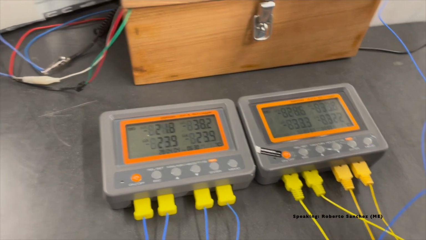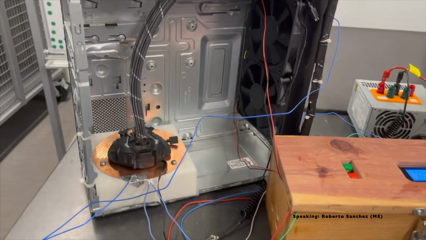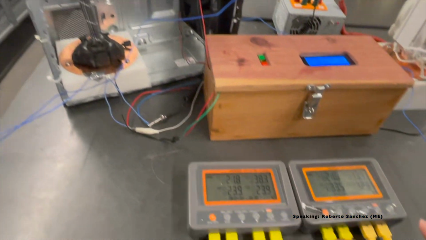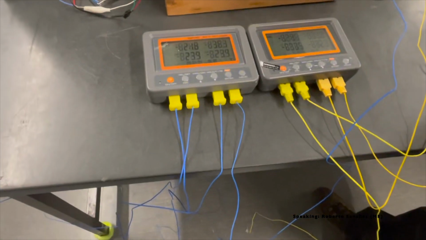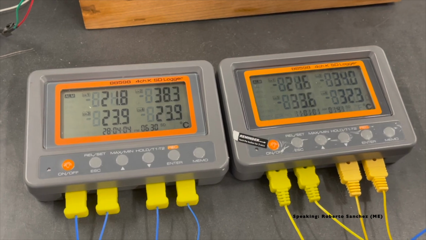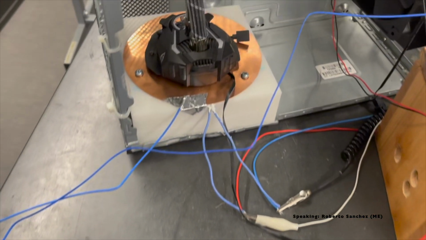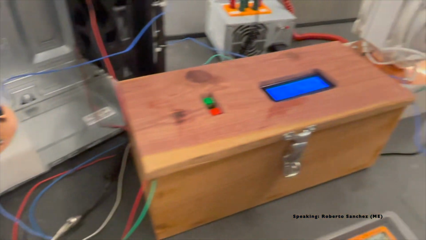We have 2 modules here. One is convective airflow, the other is convective liquid flow. We have 8 thermocouples set up, 2 of them reading ambient temperatures. Channel 1 on both is the ambient temperature. Channel 2 are the temperatures on the actual copper plates. From that, we can see how the heat will change when we turn this on.